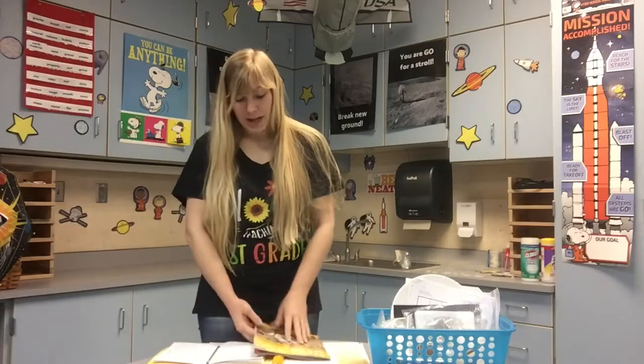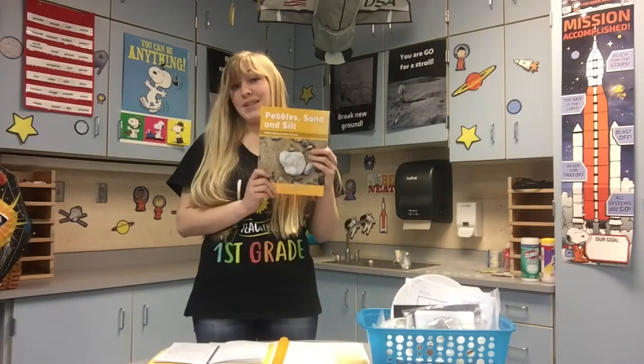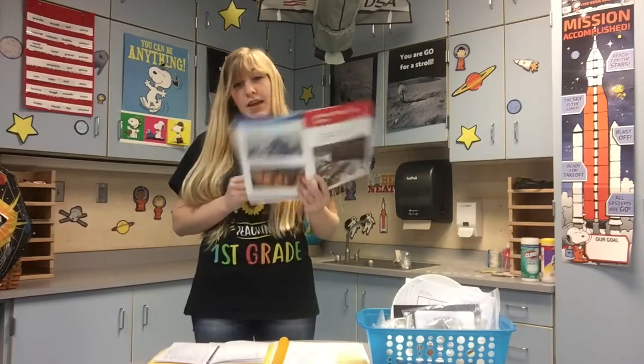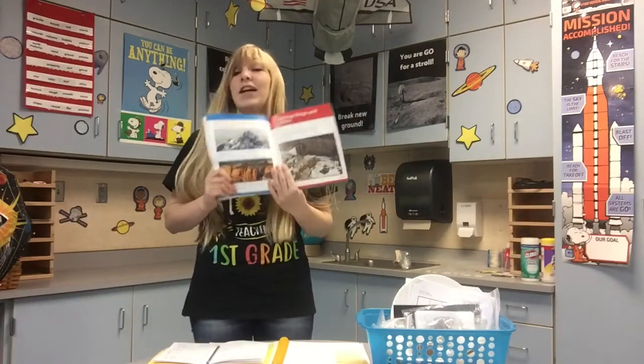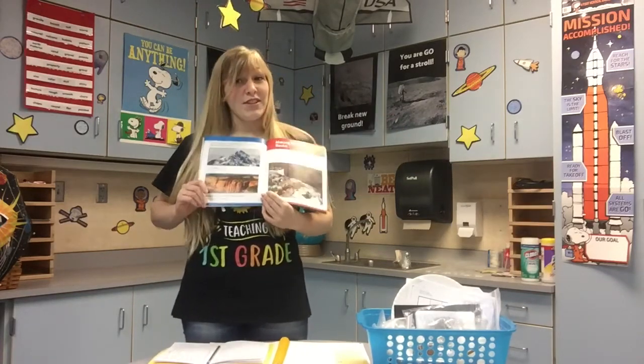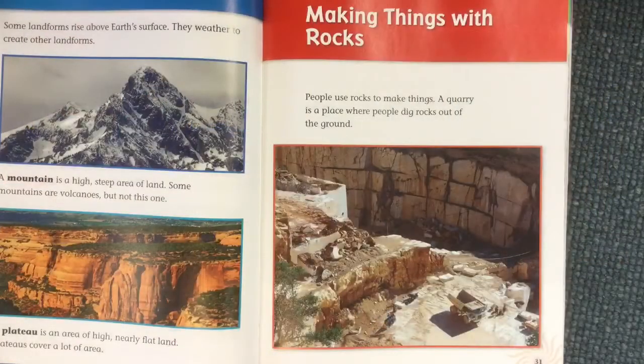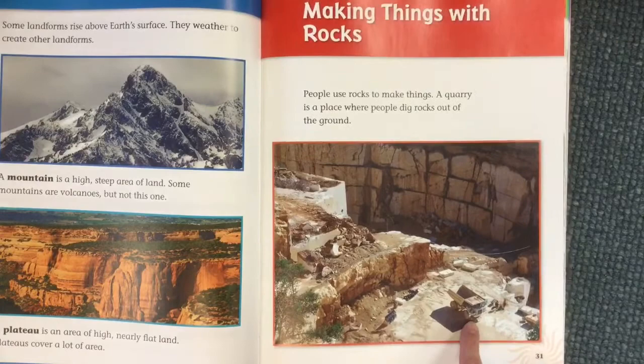Now that I finished my hypothesis, I'm going to grab my Pebbles, Sand, and Silt book, and I'm going to open it to page 31, Making Things with Rocks. Follow along as I read it. If you have notes you want to take, write them down in your science notebook. Page 31, Making Things with Rocks. People use rocks to make things. A quarry is a place where people dig rocks out of the ground. Look how deep this quarry is. There's a dump truck down here and it looks like a little toy. Look how tiny the people are.